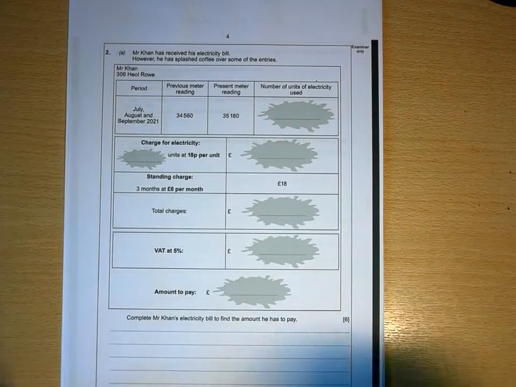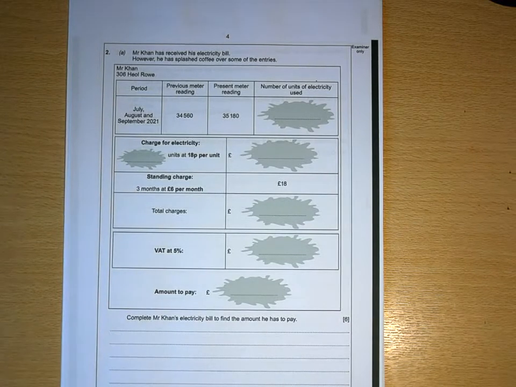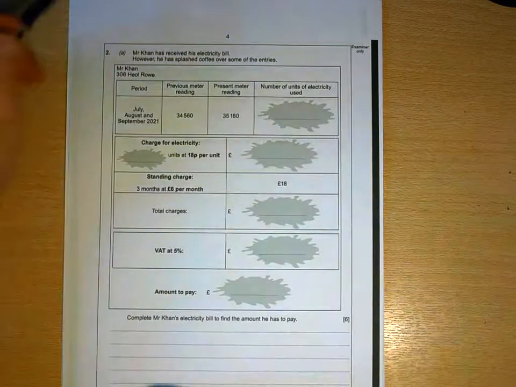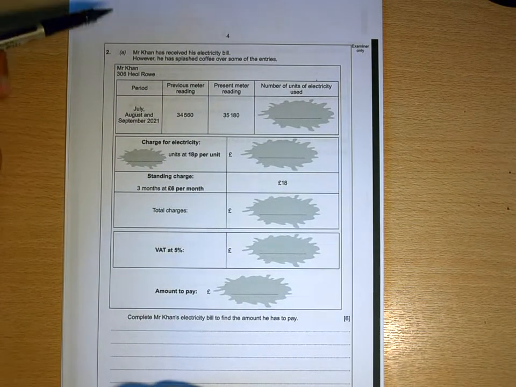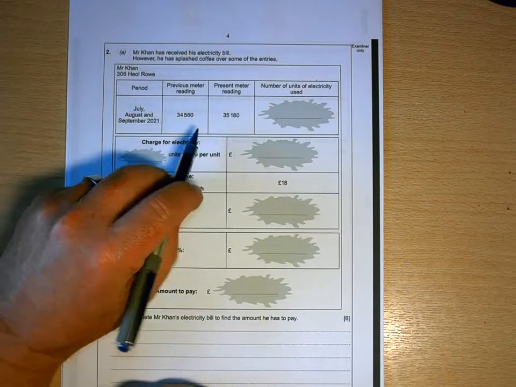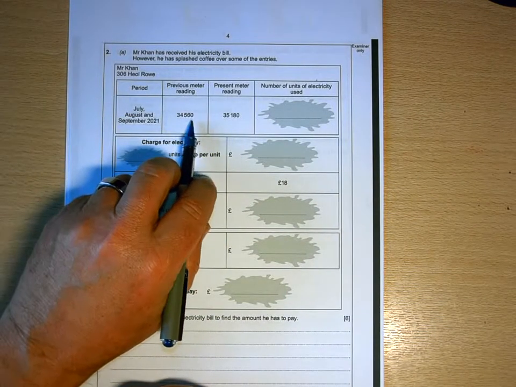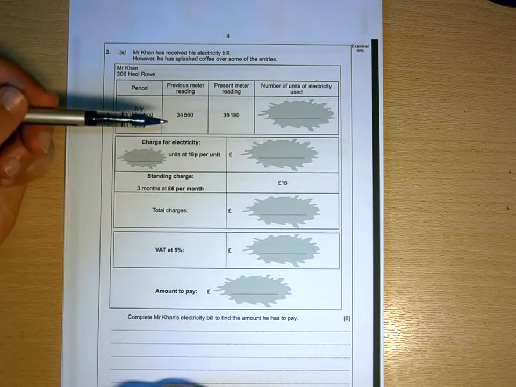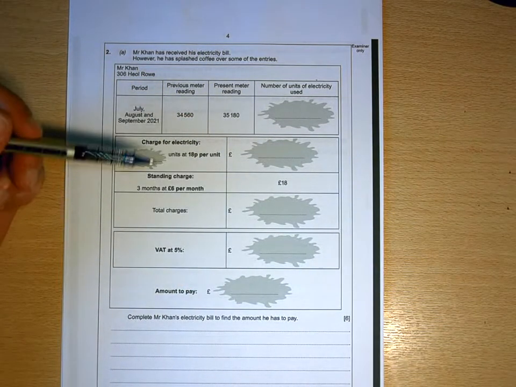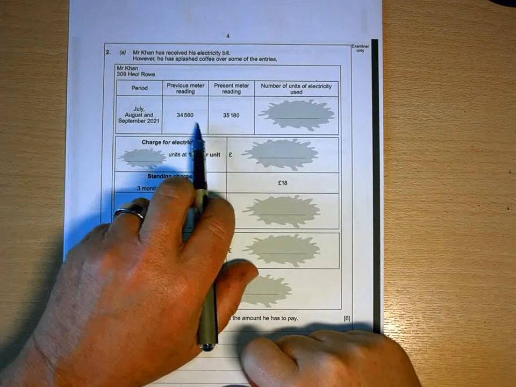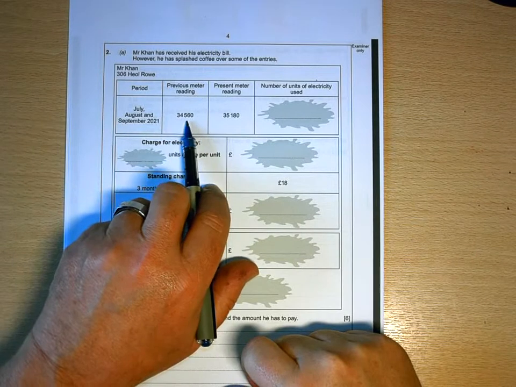Okay, question 2a is a utilities bill question. Utilities bill generally is a gas bill or an electricity bill where you are charged per unit of whatever energy you are using. Somewhere in your house, usually by the front door, there's an electricity meter or a gas meter. Just like the mile meter in a car, it clicks over each unit. So it's frozen at the point where you last paid your bill.